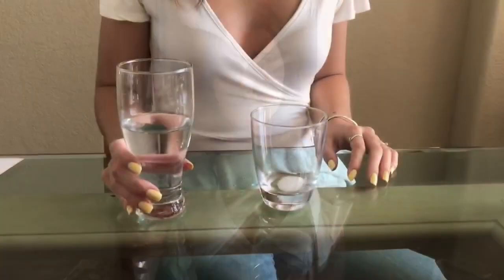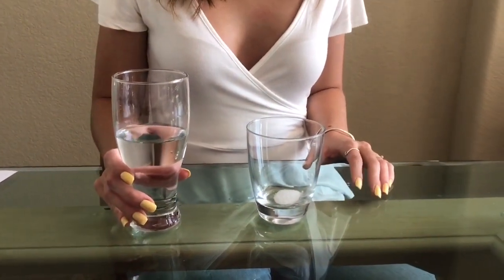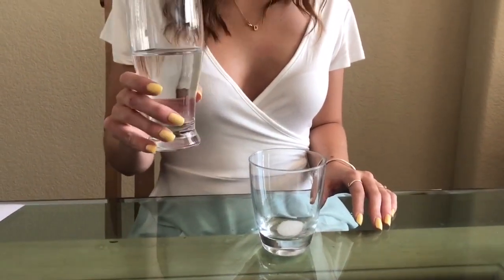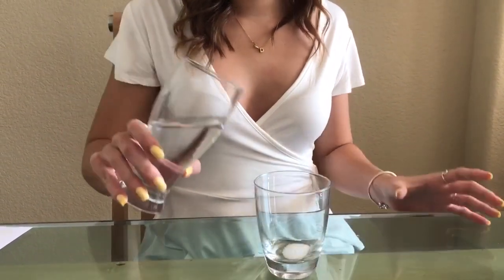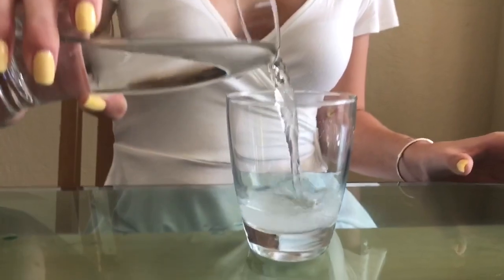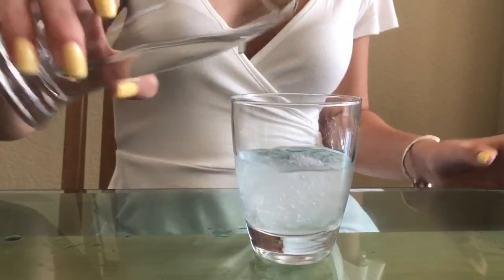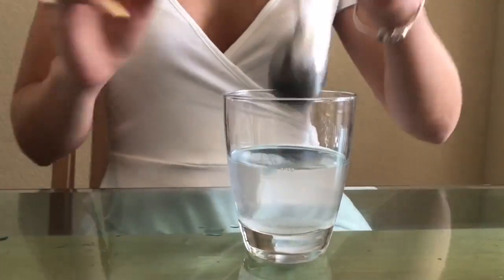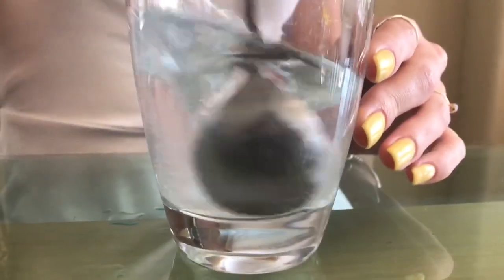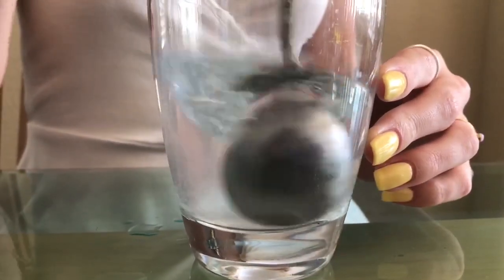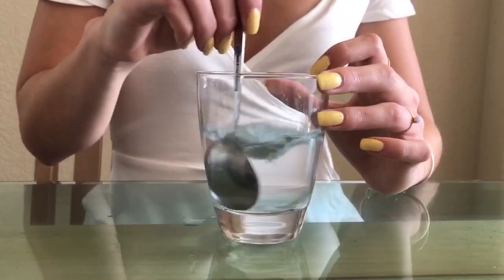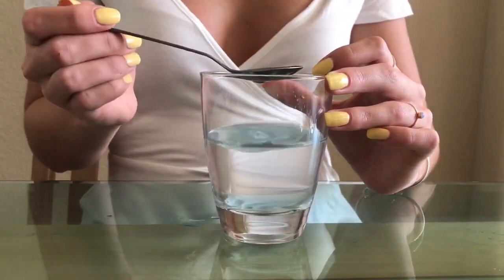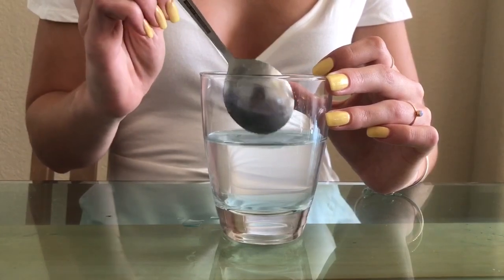Nonpolar solutes only dissolve in nonpolar solvent. This is a real-life example of what would happen when you put a polar solvent such as water into a hydrophilic compound such as salt. As you can see, after a minute of mixing it, all the salt particles dissolved in water.